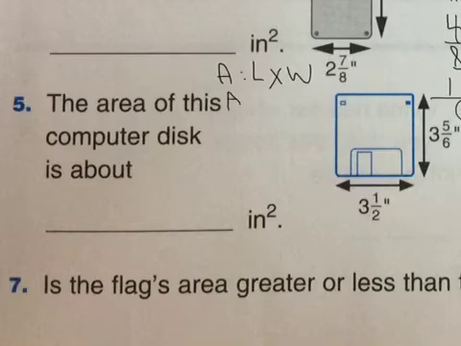Area, our length is 3 5/6 times our width is 3 1/2. Okay, you can see that that's our width and that's our length. As we did before, we can convert these mixed numbers to improper fractions.